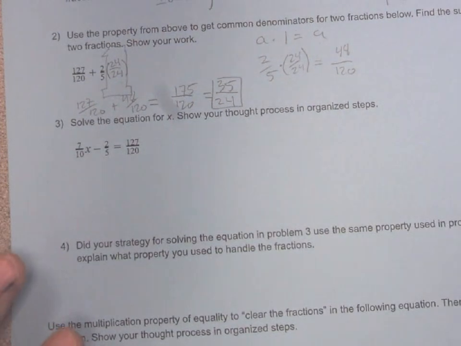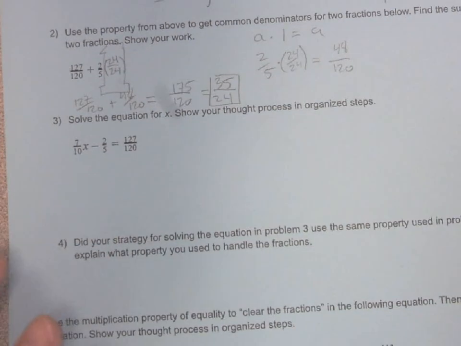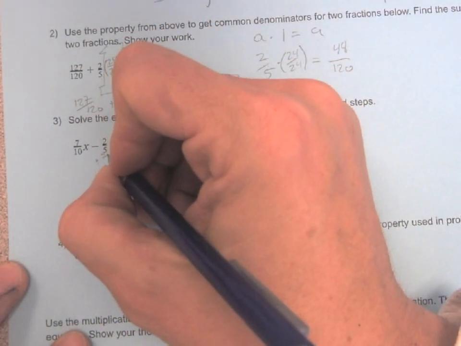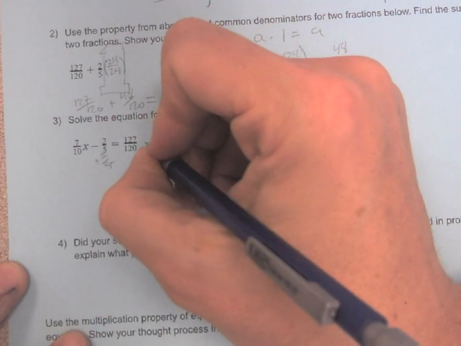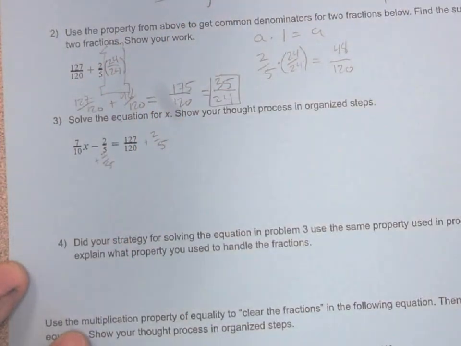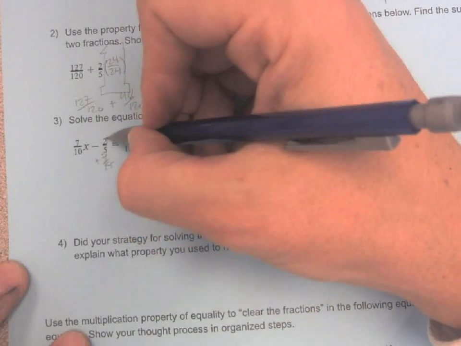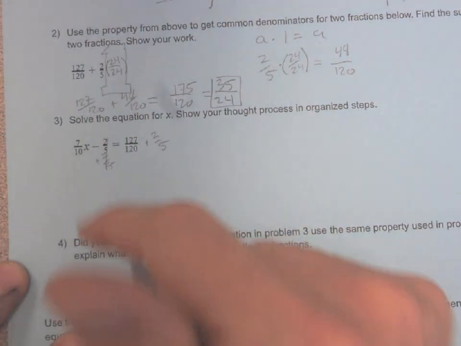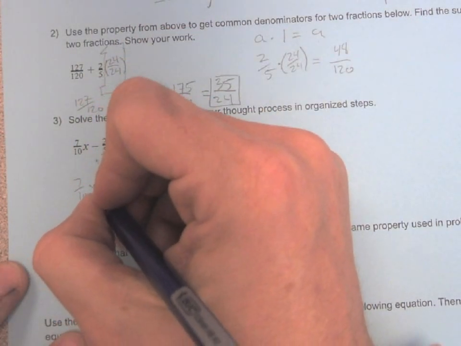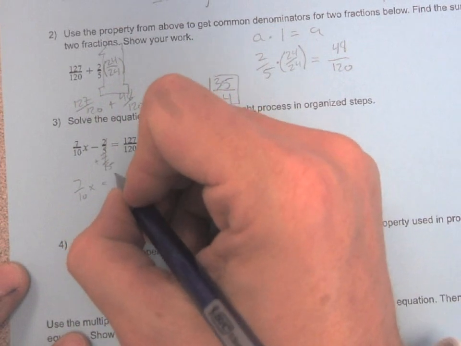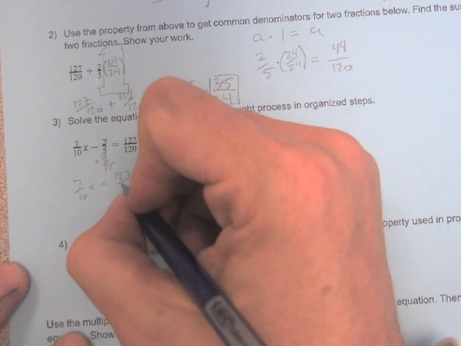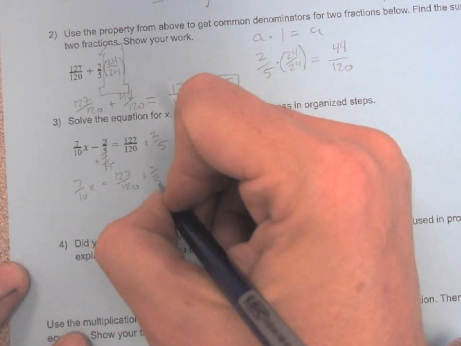So if you look at this 2-step equation, we'd probably want to get rid of the 2/5. We need to get that on the other side, so we add 2/5 to both sides. Right, cancel them here. So what we have now is 7 over 10 x equals 127 over 120 plus 2 over 5.